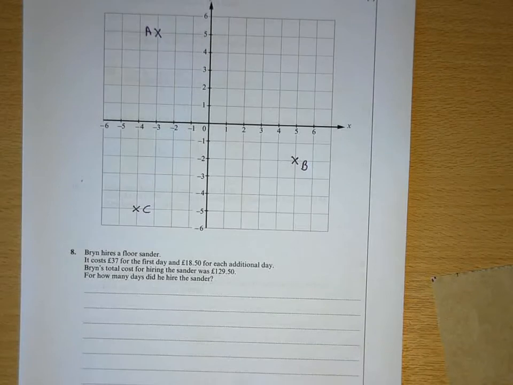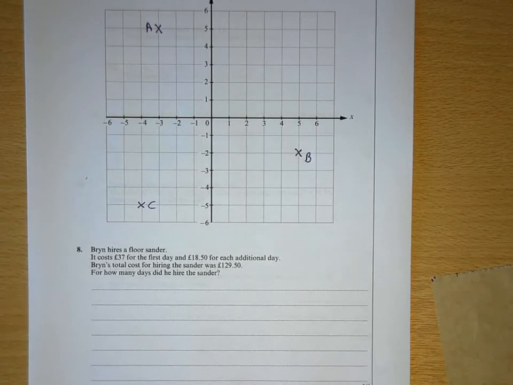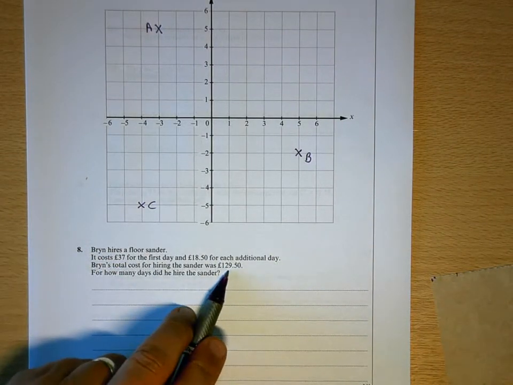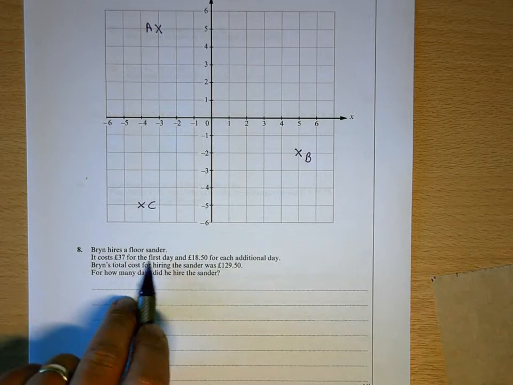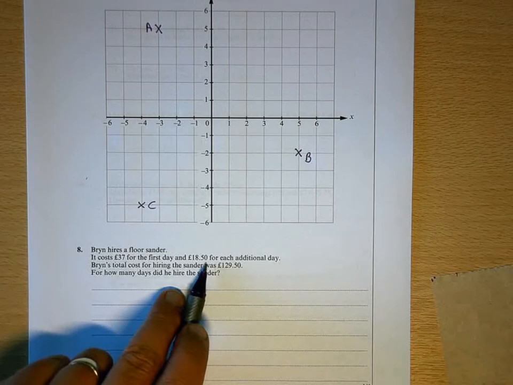Question 8. Bryn hires a floor sander. It costs £37 for the first day and £18.50 for each additional day. Bryn's total cost for hiring the sander was £129.50. For how many days did he hire the sander? Okay, so in total it came to £129.50, and we know that the first day is fixed at £37. So if I take £37 off that, that'll give me how much it is for each additional day.